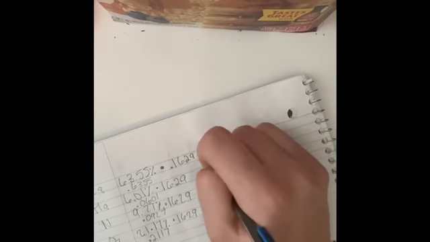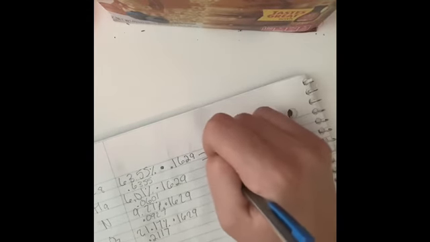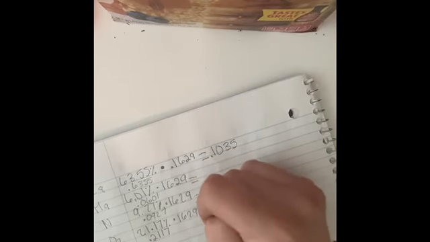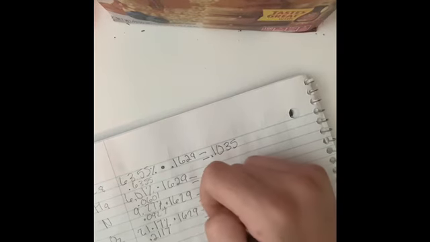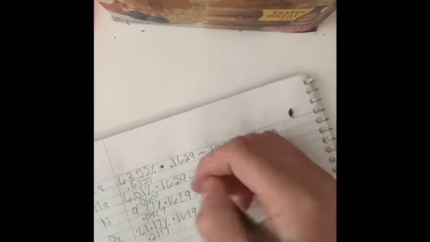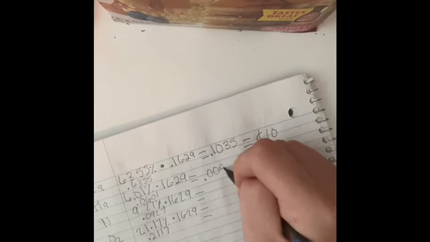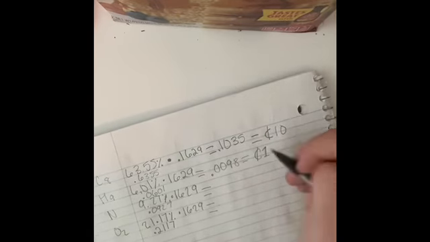Alright, we got 21.17. Alright, so when we multiply these numbers, we're going to get 0.1035. Alright, that equals out to 10 cents. Alright, and then this one we get 0.0098, which you can say equals out to 1 cent, because you can't go back above.